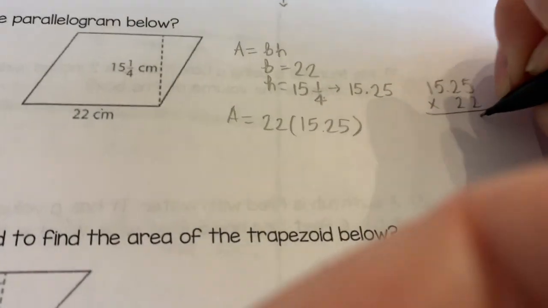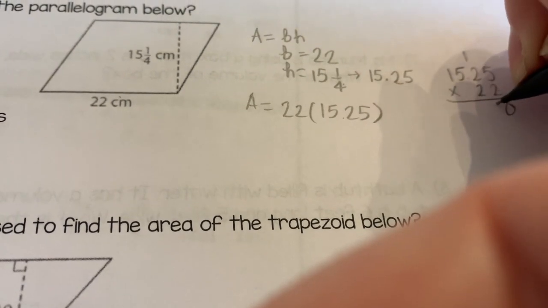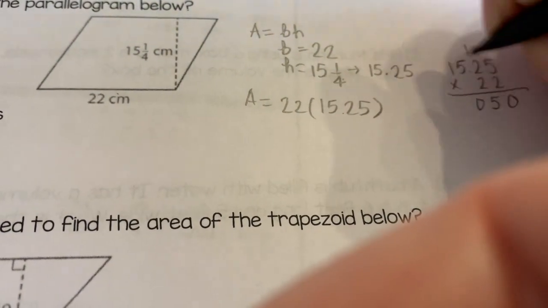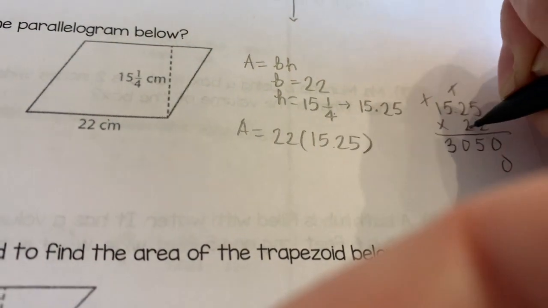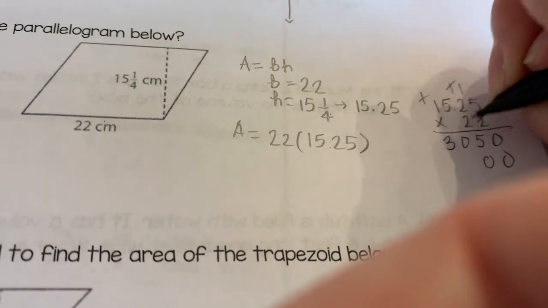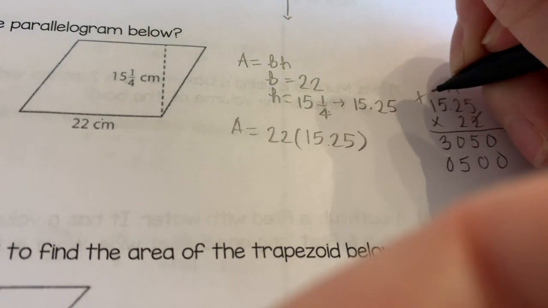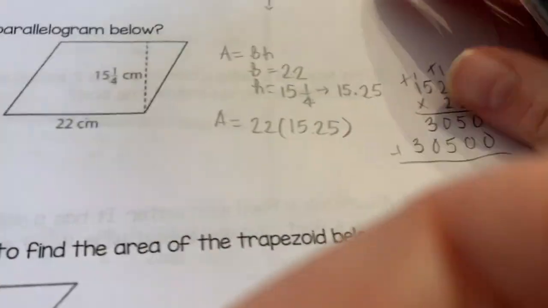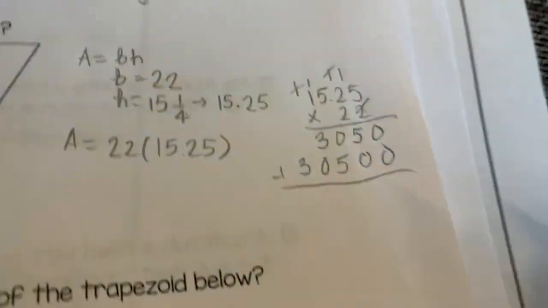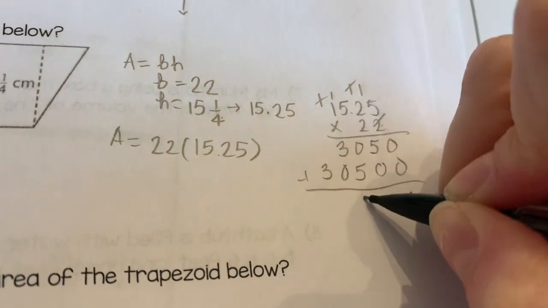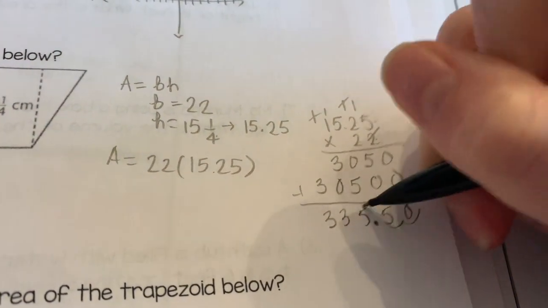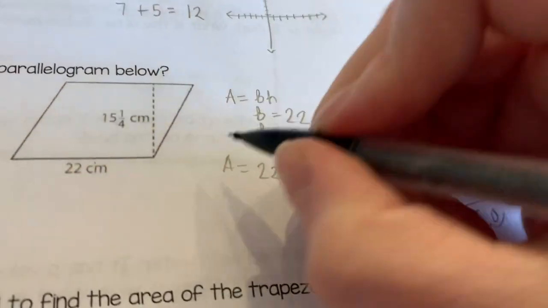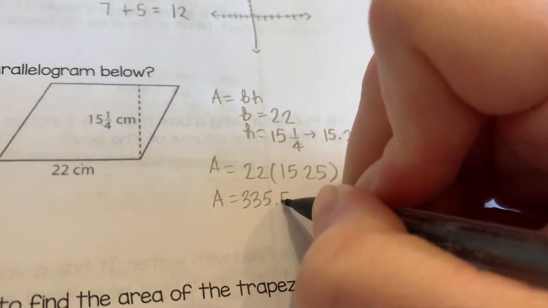So 2 times 5 is 10. Carry the 1. 2 times 2 is 4, plus 1 is 5. 2 times 5 is 10. Carry the 1. 2 times 1 is 2, plus 1 is 3. Done. Placeholder. 2 times 5. Again, this is all going to be the same. 10, this will be 5, this will be 10, and this will be 3. And adding it up, we get, oh, I'm so sorry, was my finger in the way the whole time? 0, 5, 5, 3, 3. I have 2 decimal places, so that's 335.5 centimeters squared. So that is choice B.